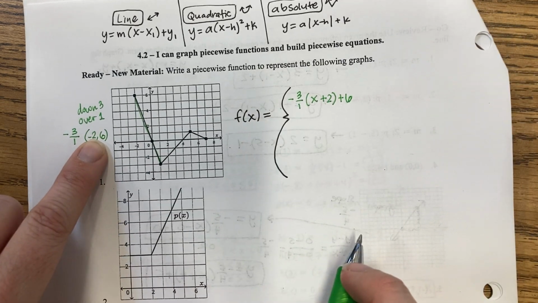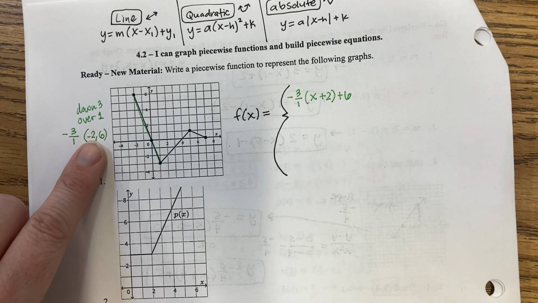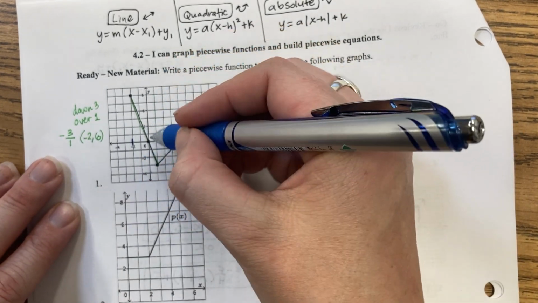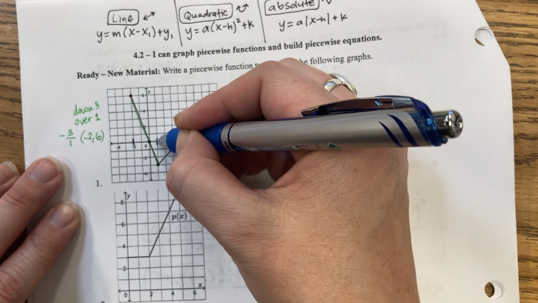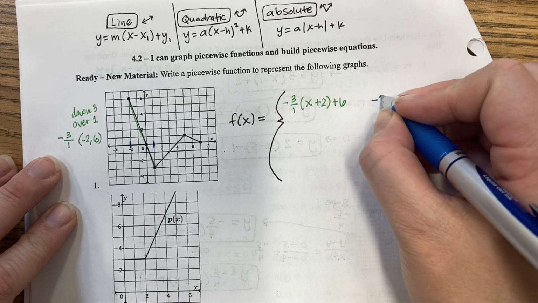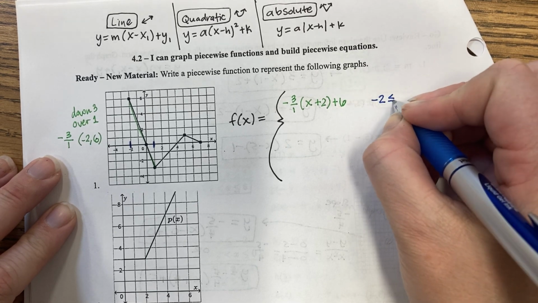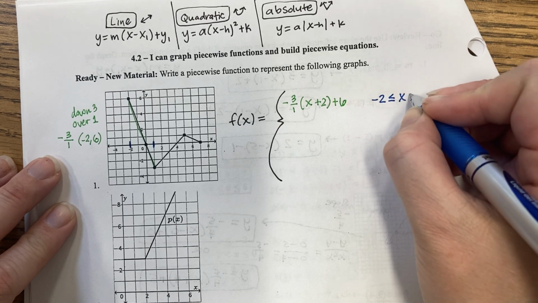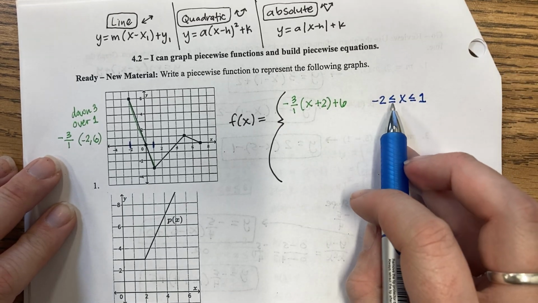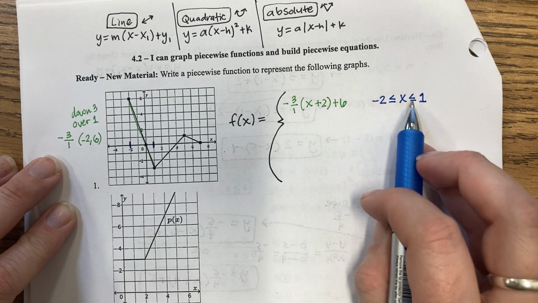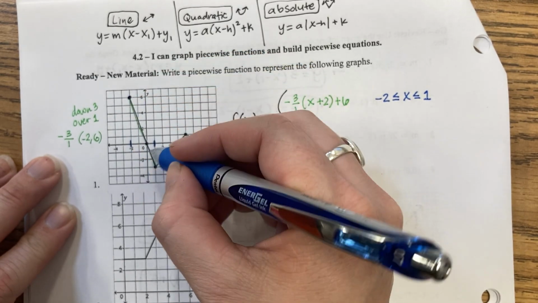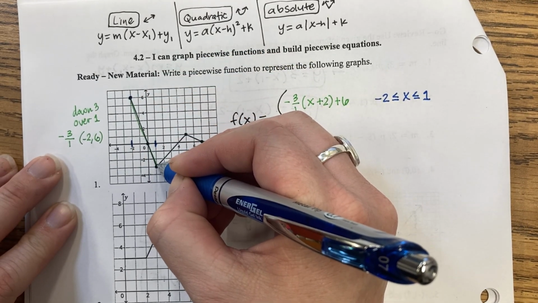And then I need to write an inequality. My inequality for this segment is between negative 2 and positive 1. So I will say x is between negative 2 and 1. Now the reason I put these equal bars is because there is a closed dot and a closed dot.